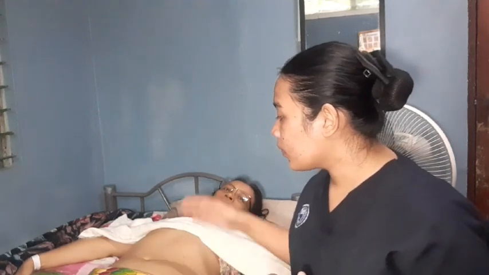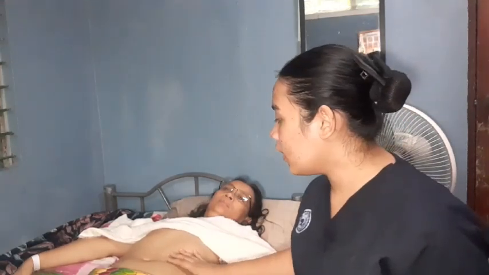A yellowish color indicates jaundice, and redness indicates inflammation. Pale and taut skin can usually be seen in patients with ascites. As I'm assessing my patient's skin color, there are no abnormalities so far.